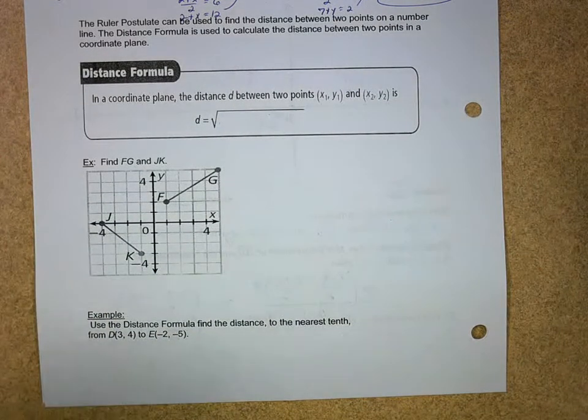All right, scholars, another important formula that you have to have memorized for the whole year, besides just the midpoint, is the distance formula. And we always know that distance has to be positive.